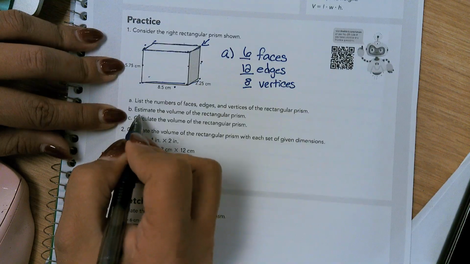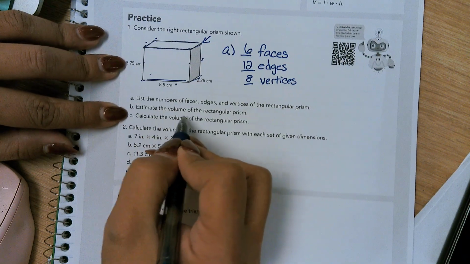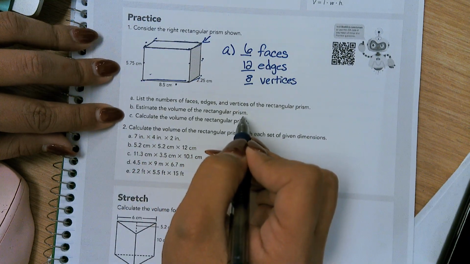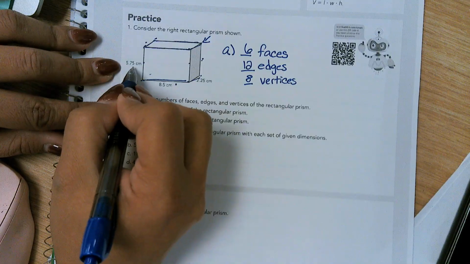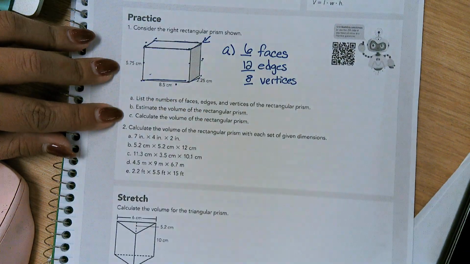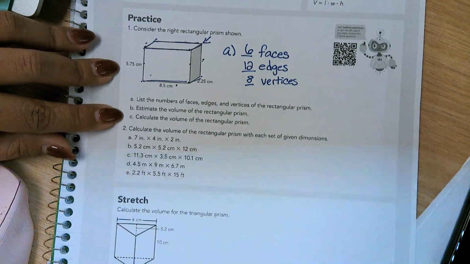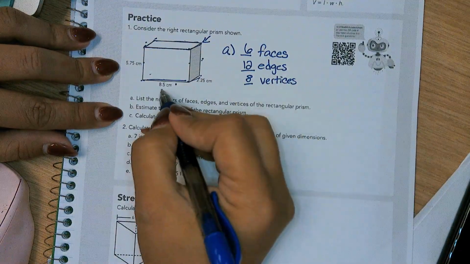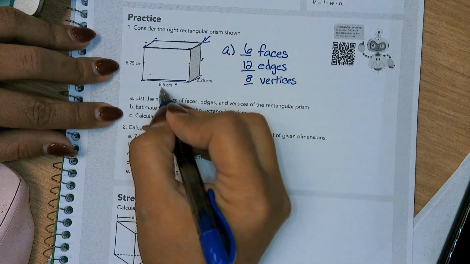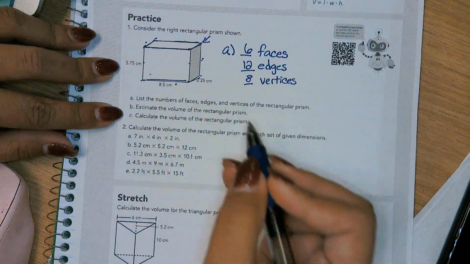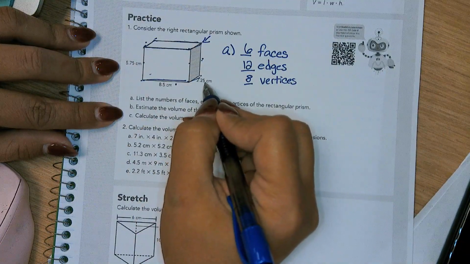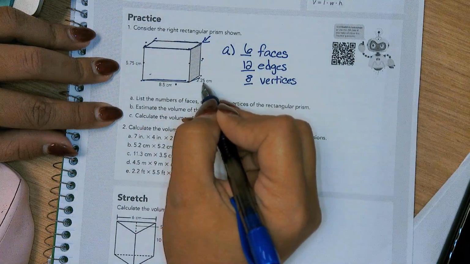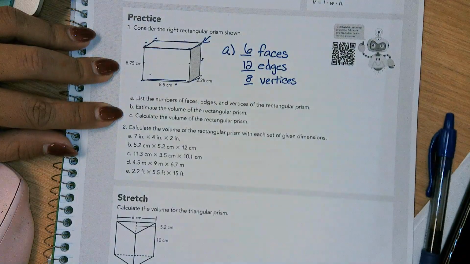Now, the next question says, estimate the volume of the rectangular prism. Well, 5.75, or 5 3/4, is very close to 6. 8 1/2 is close to 9. And 2.25, or 2 1/4, would probably just remain 2.